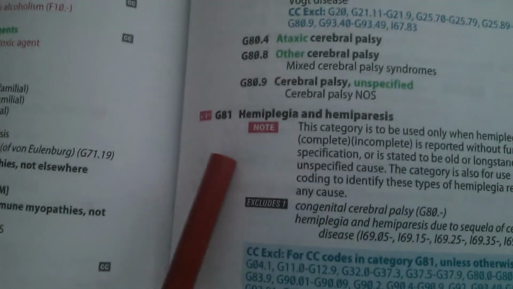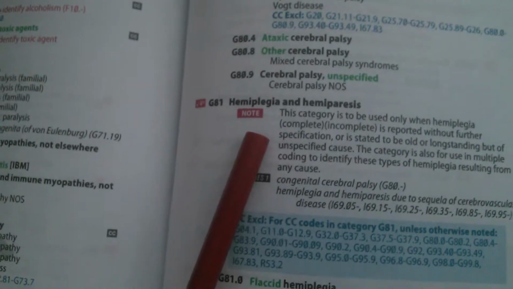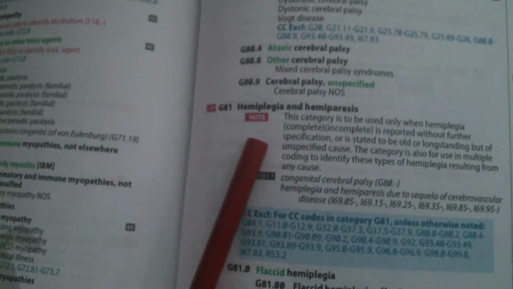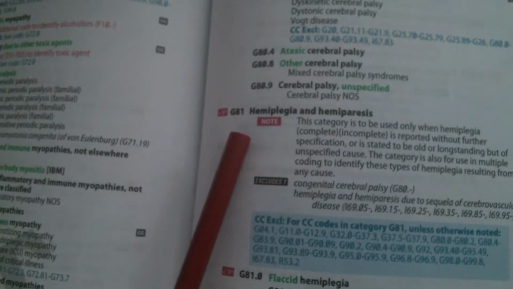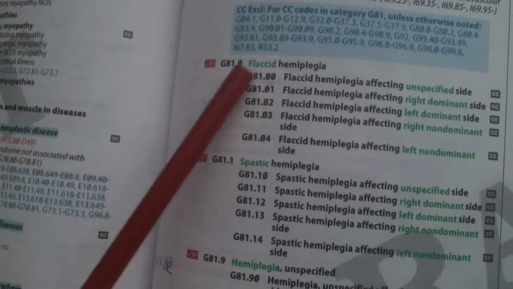The first three characters are the category, so we start there. G81, hemiplegia and hemiparesis. Now, we're just checking. The fourth character that they told us was a 9. The 0 was flaccid, the 1 was spastic, and the 9 is unspecified.